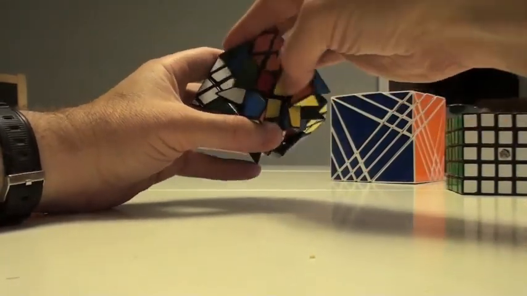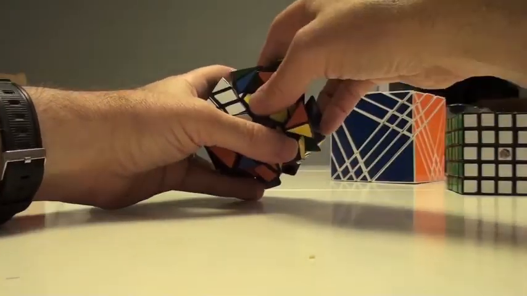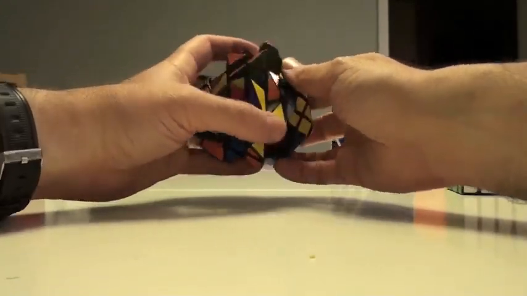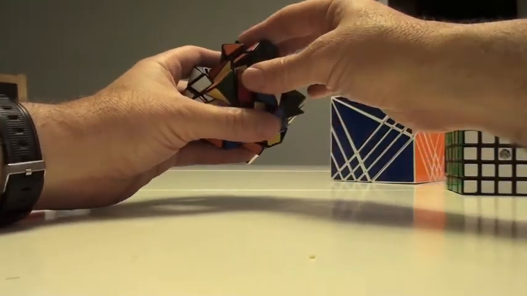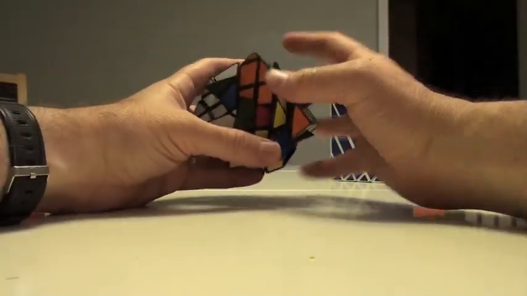forward, back, bang, zoom, zoom, pow, and splat. So that's looking good over here.